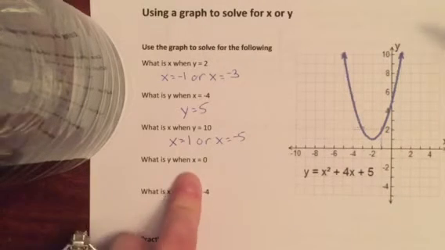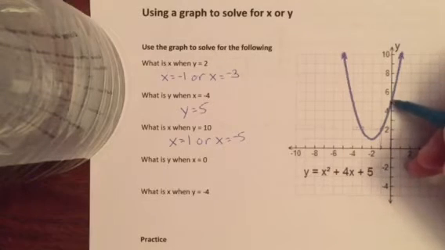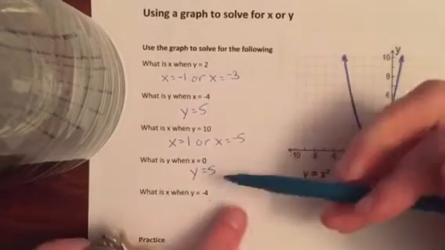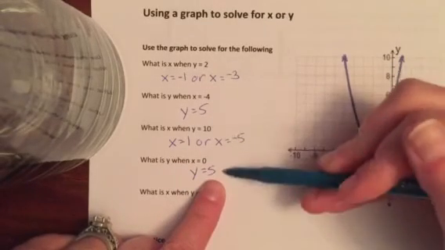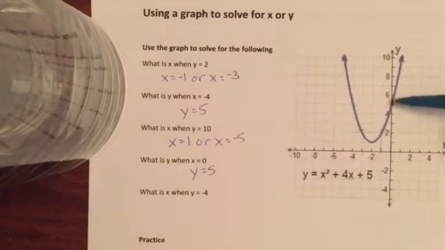What is y when x is 0? Go to where x is 0, find what y is. It looks like y is 5. Now notice we got 5 on two different answers, and that's okay because that number gets repeated twice. There's a 5 there, there's a 5 there.